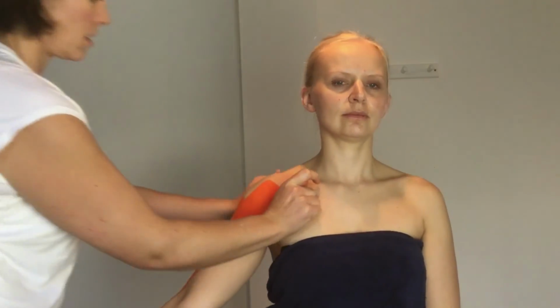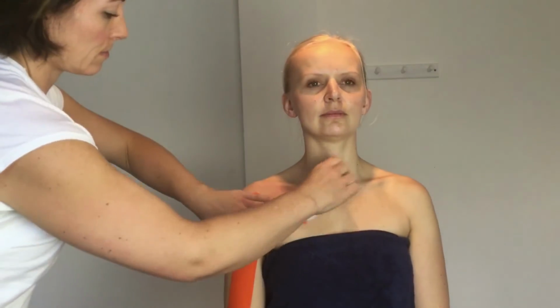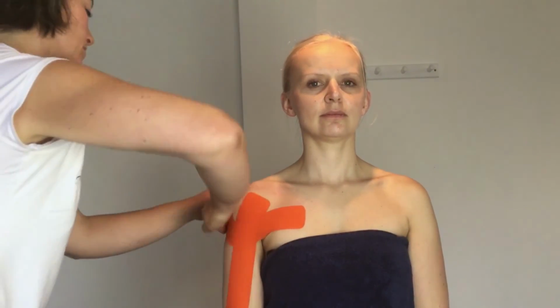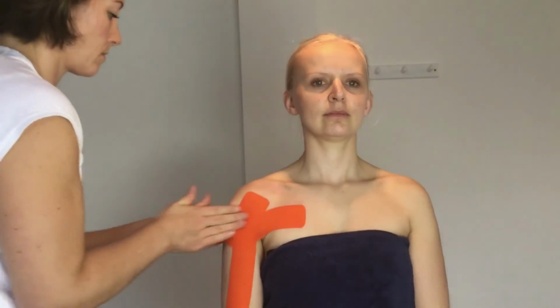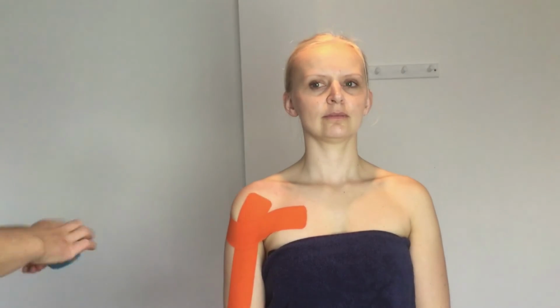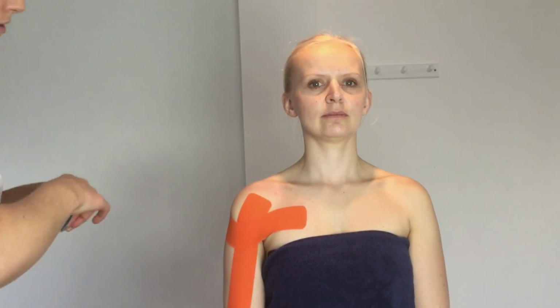Now I want to do a mechanical correction to offload the tension on that longhead tendon, which is lateral. So middle of the tape, heavy stretch here. I'm getting her to bring her shoulder back into extension. And then my pressure is up and towards that tendon. Okay, so I'm around the deltoid attachment point here. But tension is up and towards the longhead attachment across the shoulder.